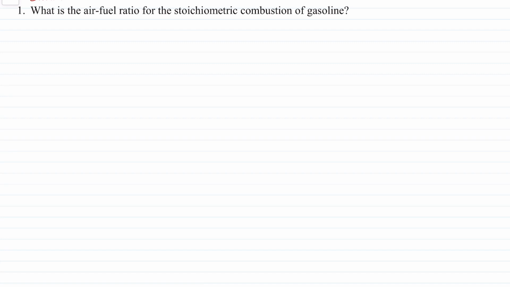That's actually, I think, example 3 on your sheet. I don't know why this says 1 here. Okay, let's solve this. We just solved the stoichiometric combustion of gasoline in the previous problem, so I'll rewrite that equation.